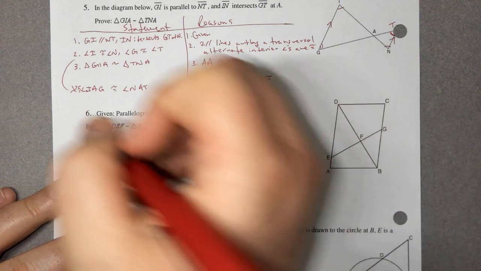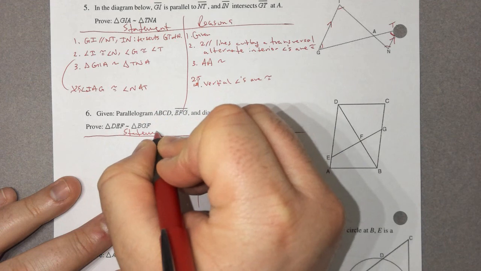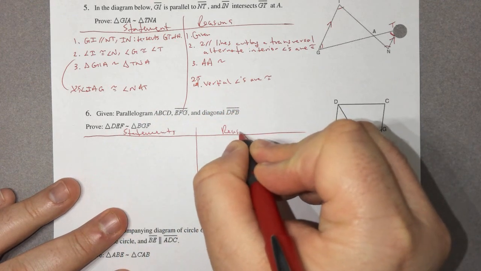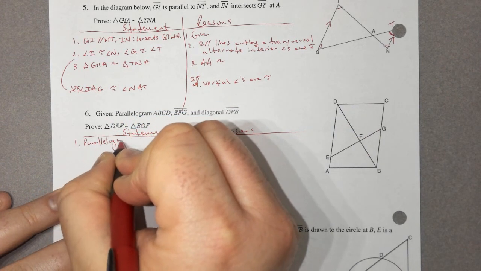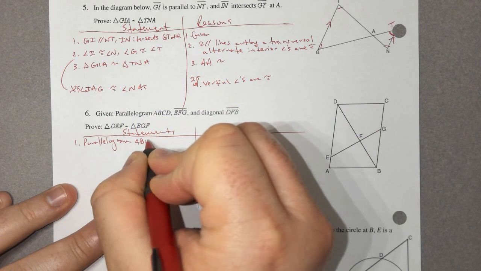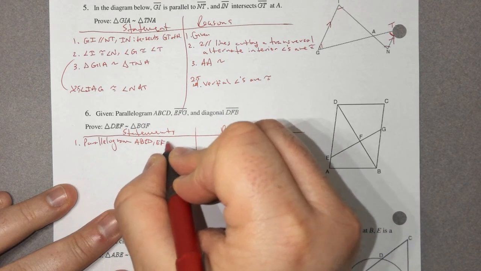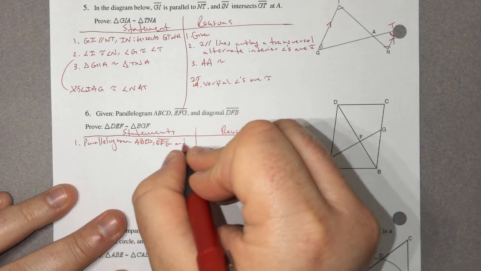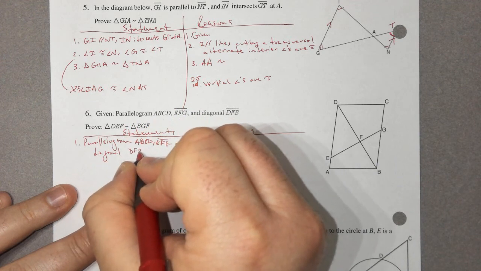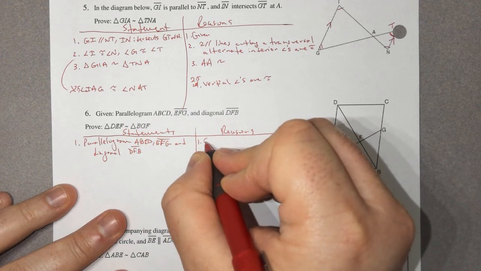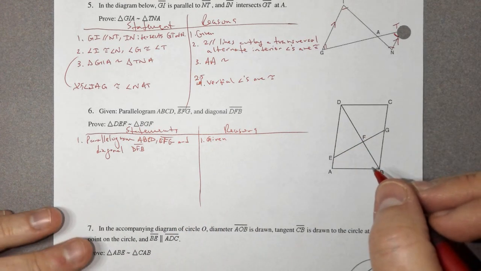Okay, and number 6. So we have a parallelogram. So once again, statements, reasons. Now, because we know this is a parallelogram, we know those 6 properties of a parallelogram are going to be in play here. Which is opposite sides are parallel, opposite sides are congruent, one pair of sides is congruent and parallel, diagonals bisect each other, all those lovely things.